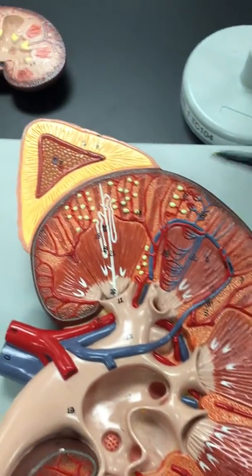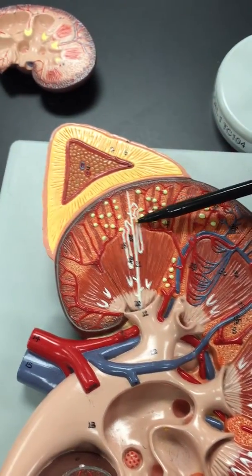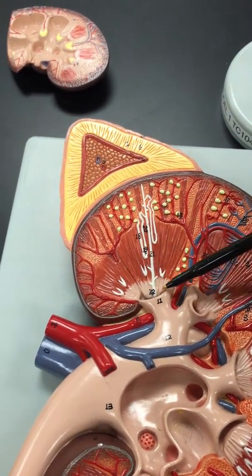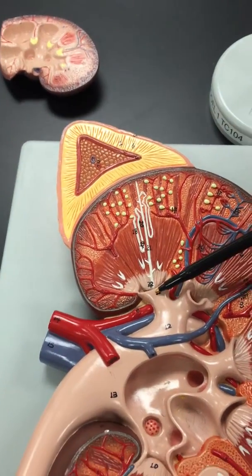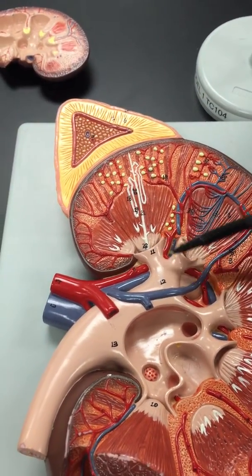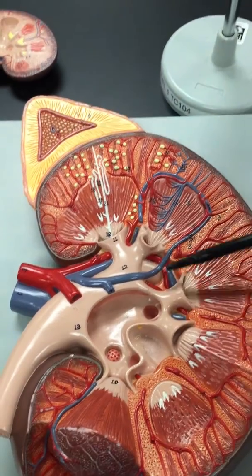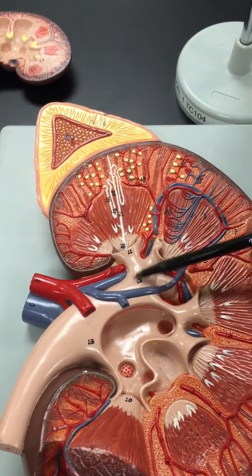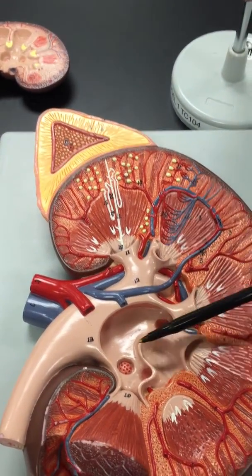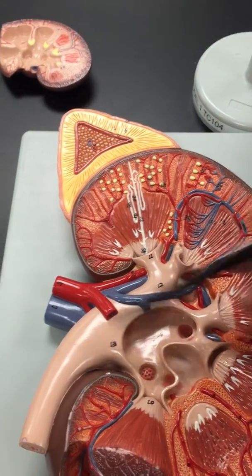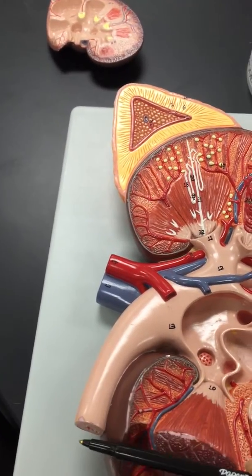All right, so urine comes through the tubules down through the collecting duct into the renal papilla. It's collected into the minor calyxes. Here, these are all minor calyxes. The minors merge together to make up the major calyx. The majors are all merged together where they will make the renal pelvis. The renal pelvis then comes down and forms the ureter.